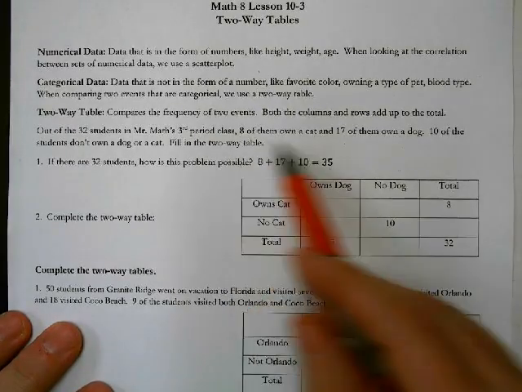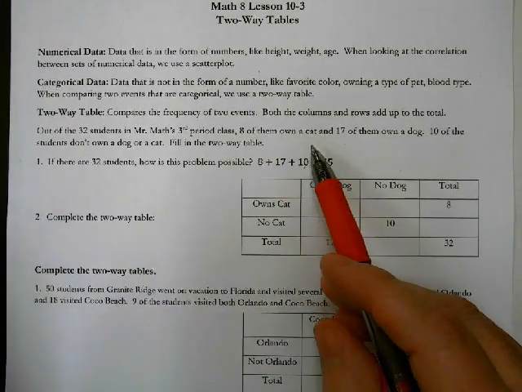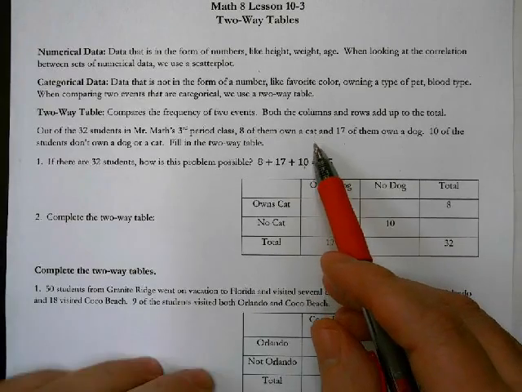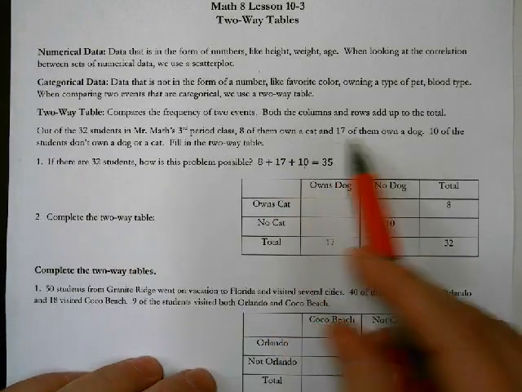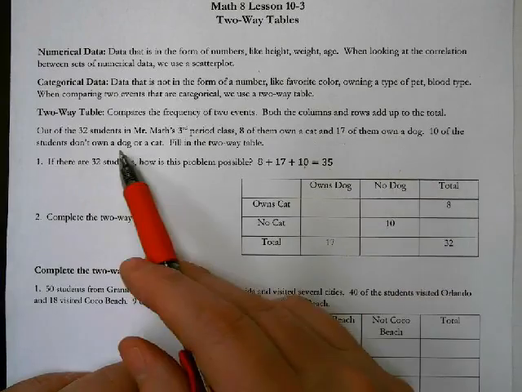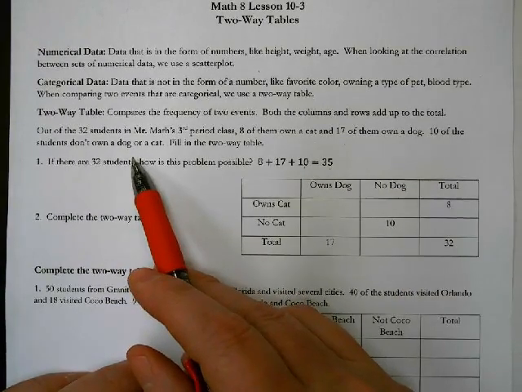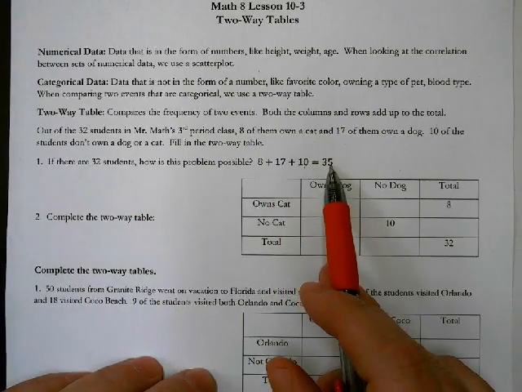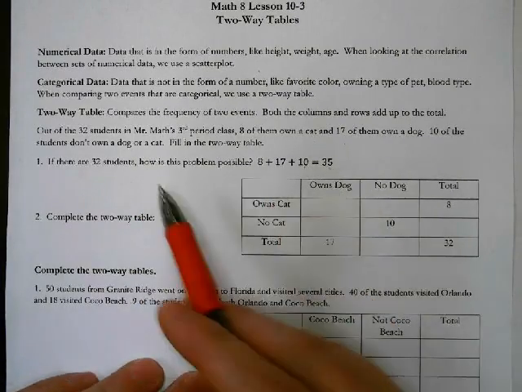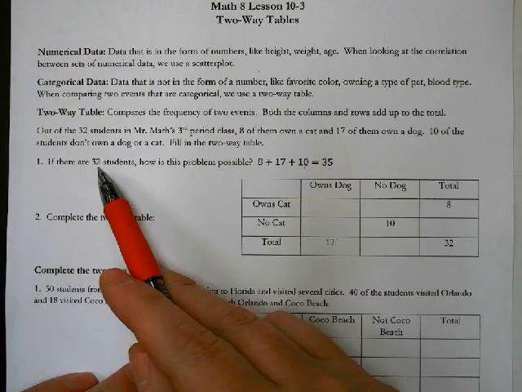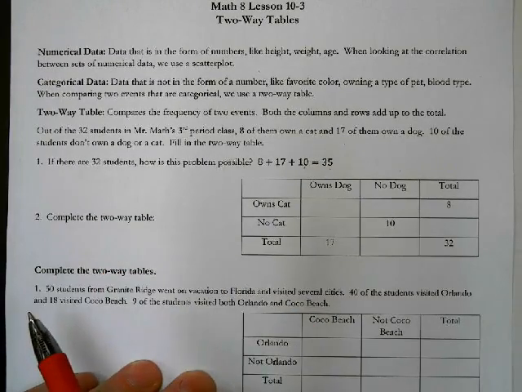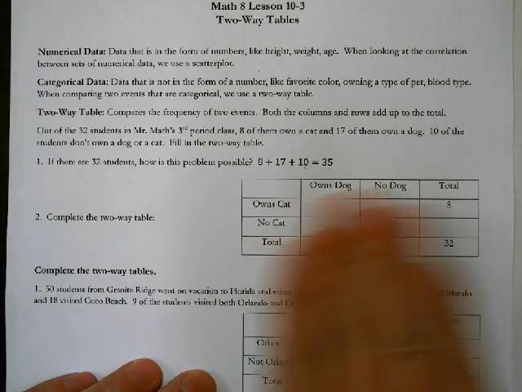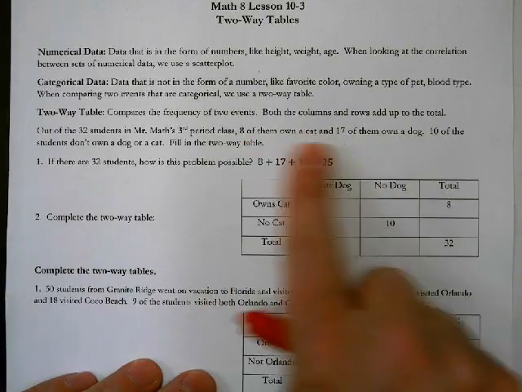How can we have 8 cat owners, 17 dog owners, and 10 who don't have a dog or a cat? This is all correct information, it's not like we made a mistake somewhere. Do you see why we might have a little bit more in here? Why there's 3 extra? The reason is it's possible to be both a cat owner and a dog owner. If you own both animals, you would show up in both of these groups.